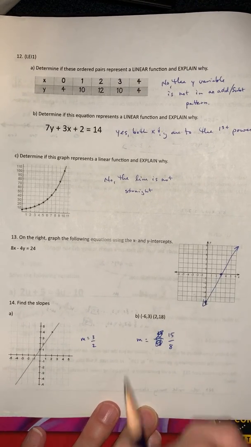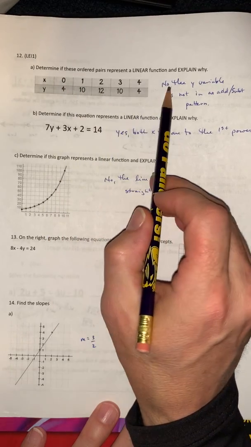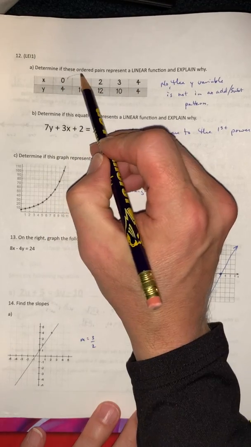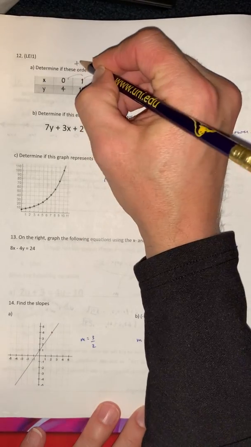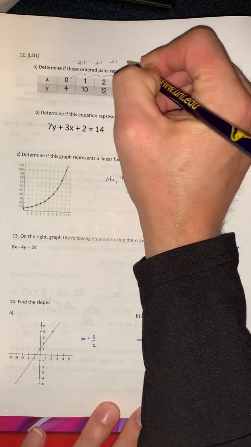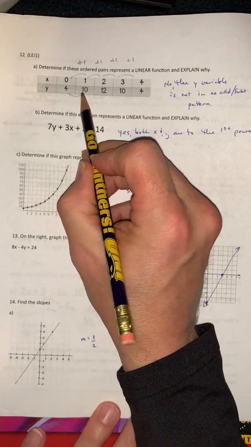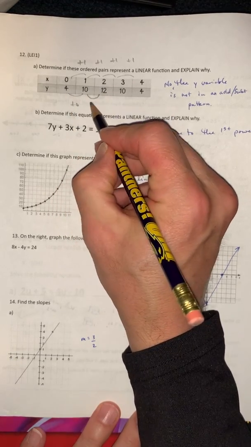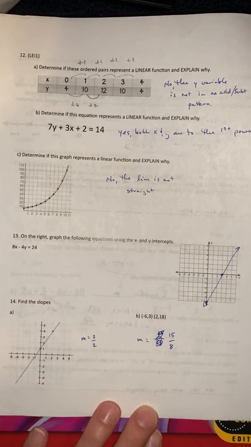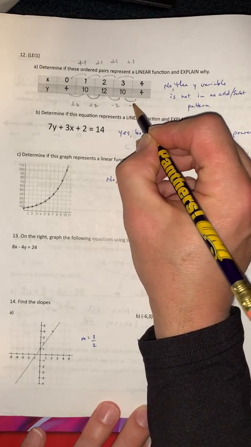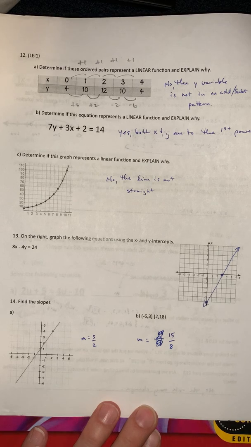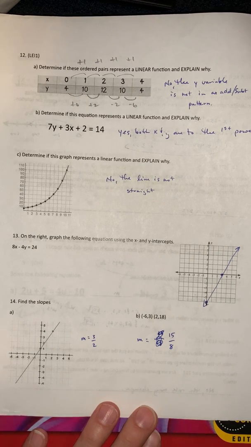Question number 12. All right, is this a linear function? Well, the x's sure look good, right? We're going up by 1, up by 1, up by 1. All right, plus 1, plus 1, plus 1, plus 1. But if you look at the y's, we're going up 6 and then only up 2. We just lost our consistency. Of course, then it actually ends up going back downhill again, right? Minus 2, minus 6. And so there is no constant increase or decrease by the same number.